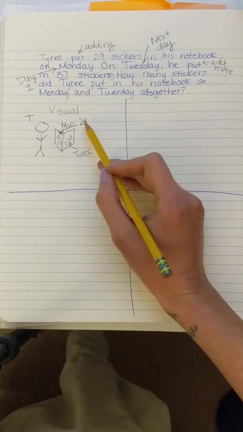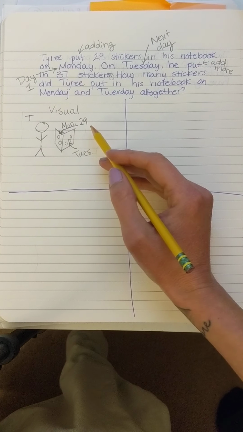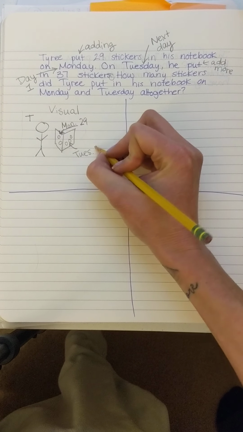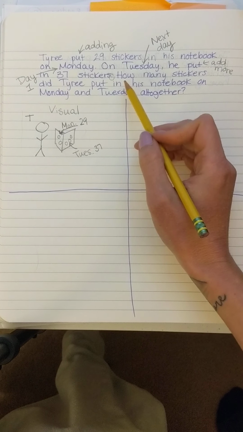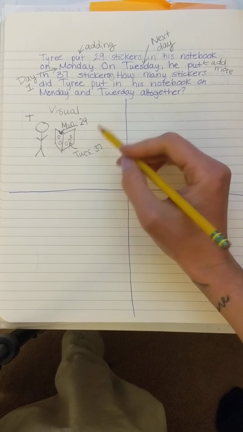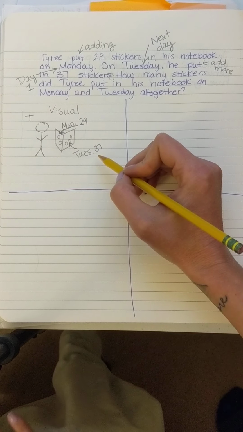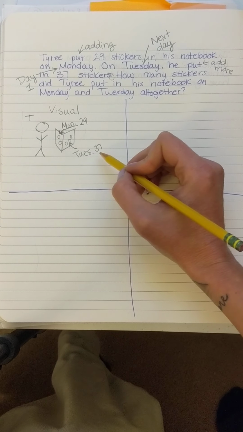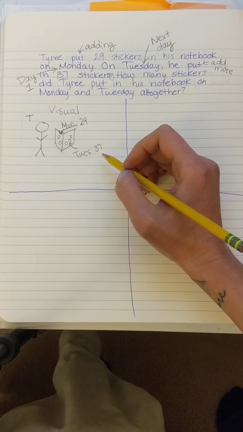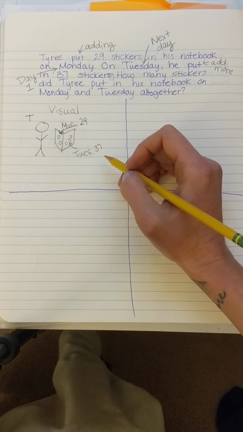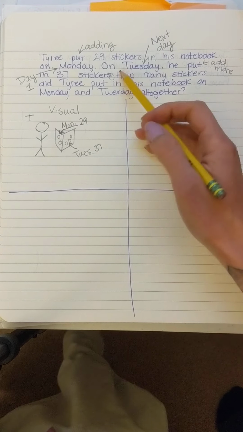Okay, and then I go, On Tuesday, he put in 37 stickers. So over here in my whole visual, I put 37. Okay, so now I know it's really important when I visualize to think about what are my parts and my whole, but I don't know all of that, and I don't know if I have to add or subtract until I read the question. So let's read the question.